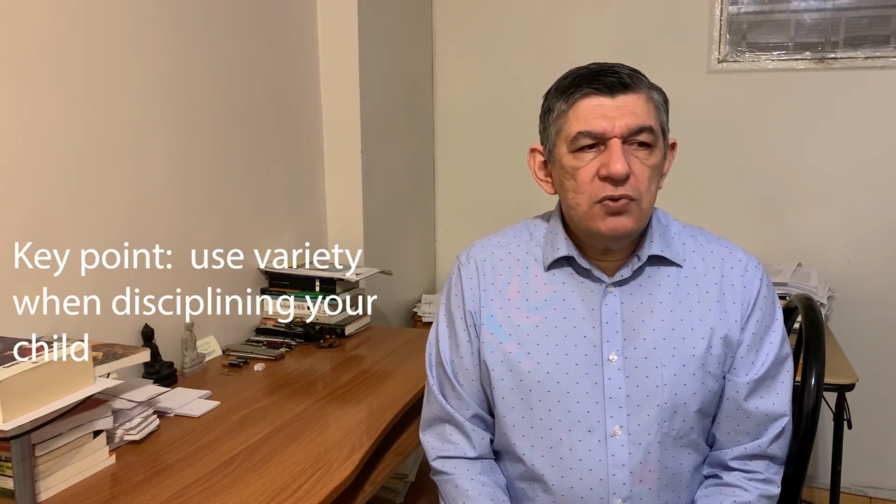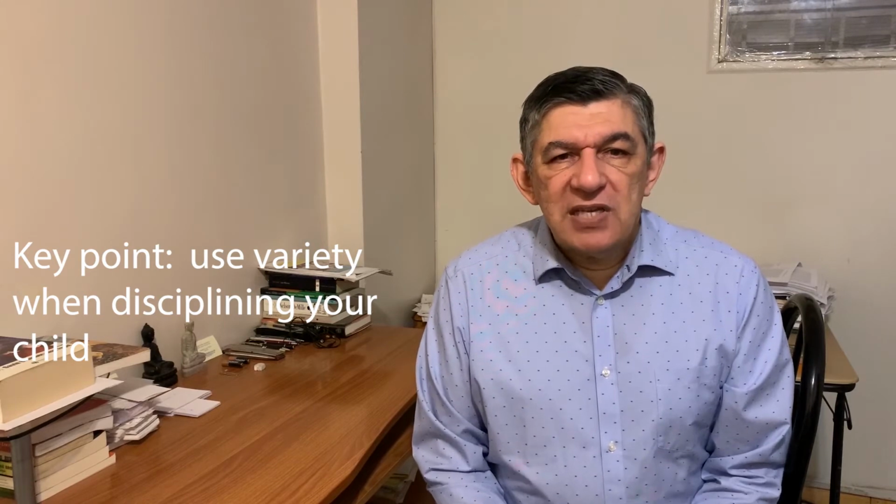And so always keep your word about warnings. Also, use variety whenever possible. In other words, you want to not react in the same way every time to your child's misbehavior because eventually they can predict your behavior and they may start to find ways to get around what you usually do. And so you want to vary your approaches.